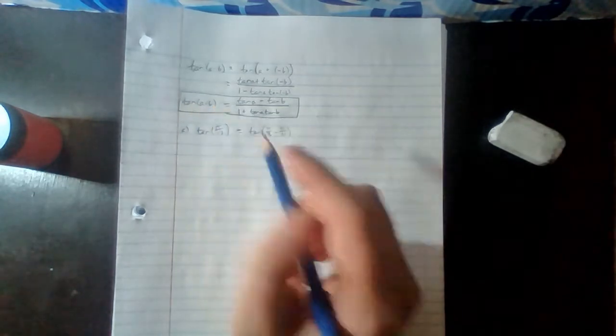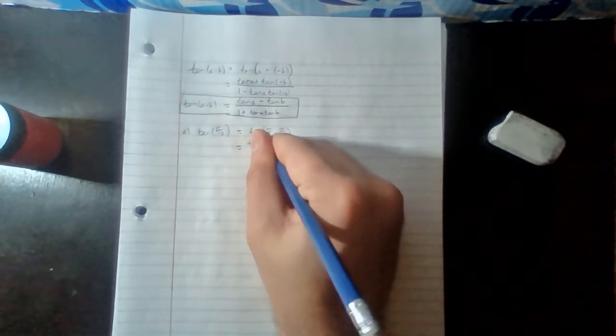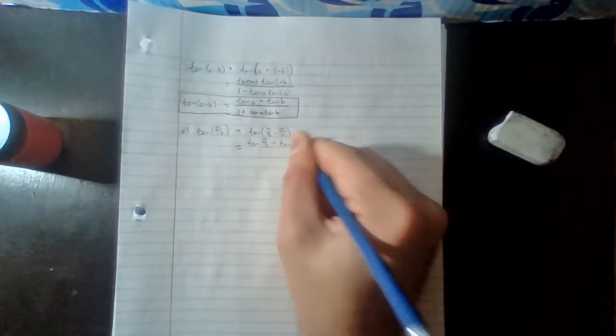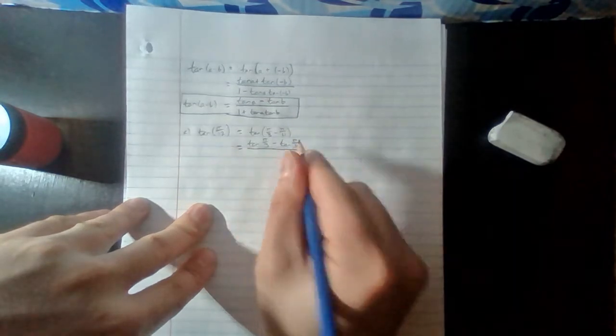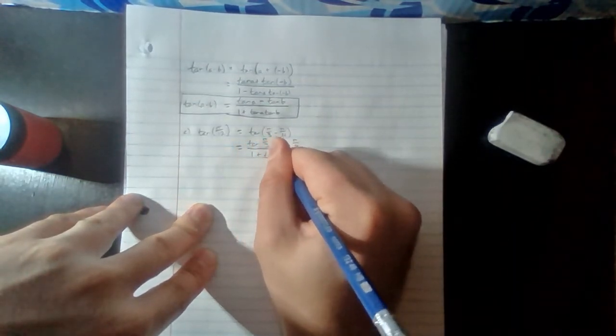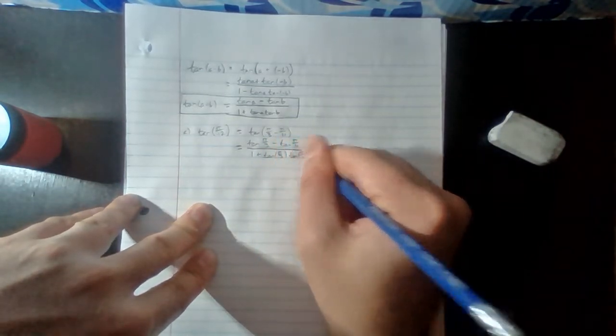We're going to use our tan a minus b formula. Tan of a is pi over 3 minus tan of b, pi over 4, all over 1 plus tan of pi over 3 times tan of b, pi over 4.